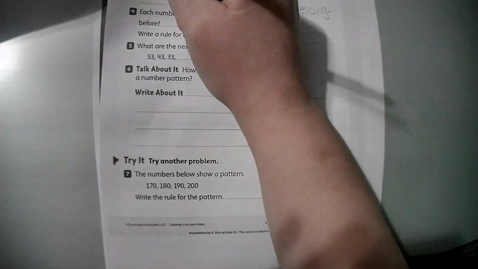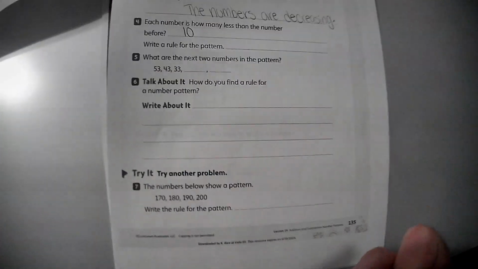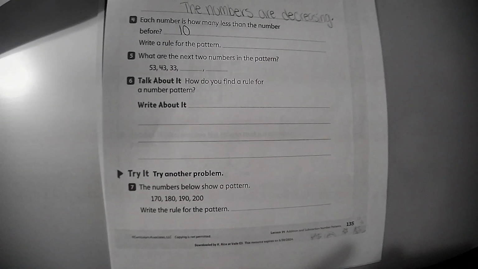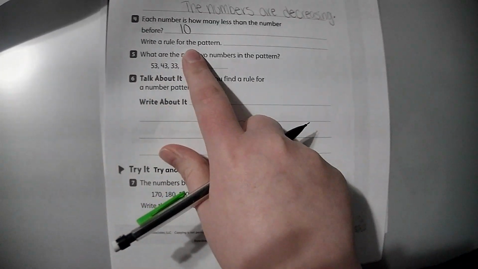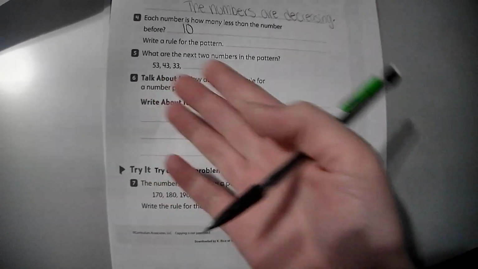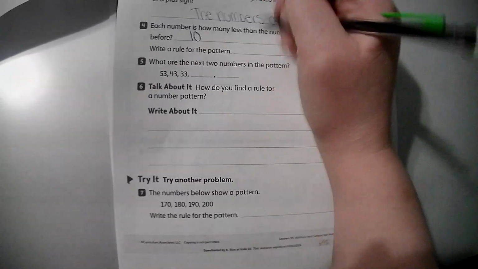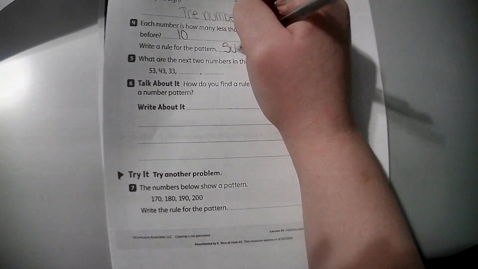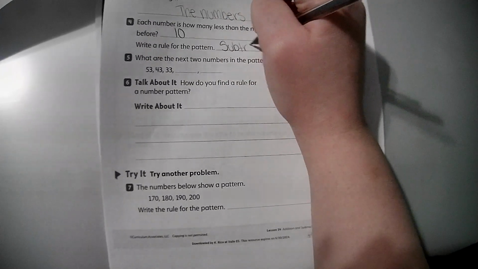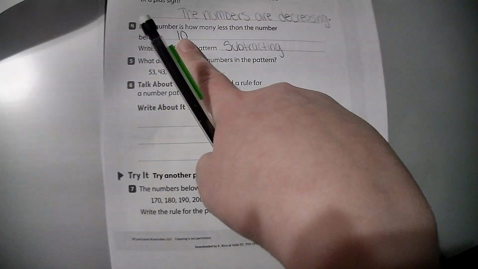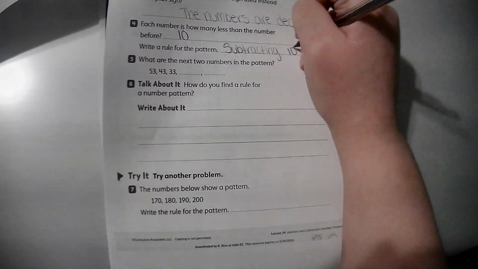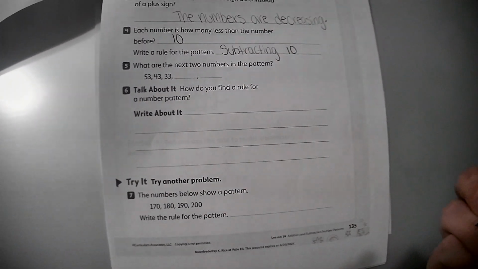Well, it's 10 less. Write a rule for the pattern. So what are we doing? How do we get that? We are subtracting how many? 10. We're subtracting 10. That's the rule. You have to subtract 10.